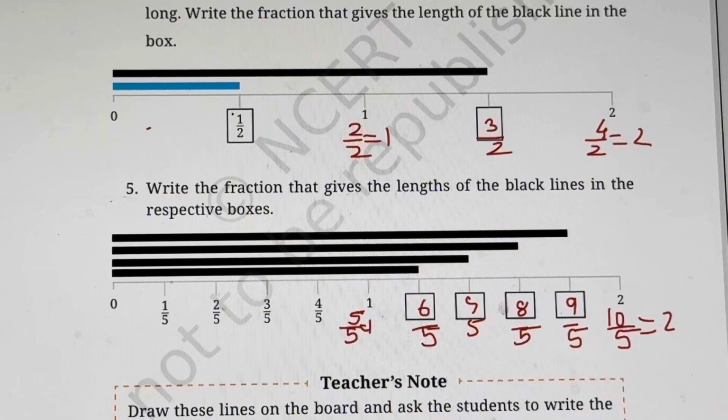If you understand it this way, then it becomes very easy for you to answer the questions. Right? So I hope you have understood how to represent fractions on a number line.